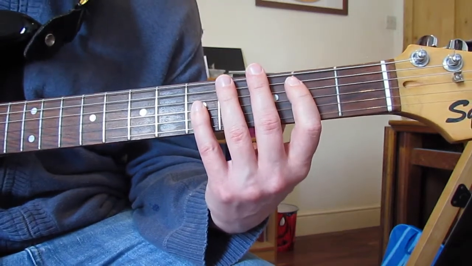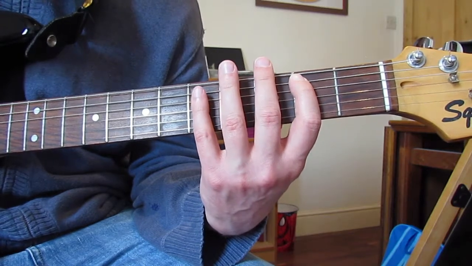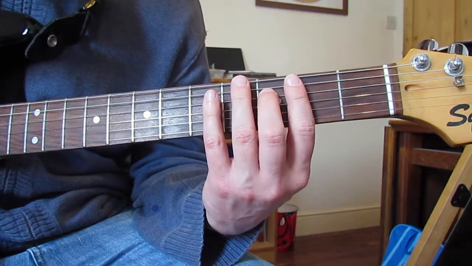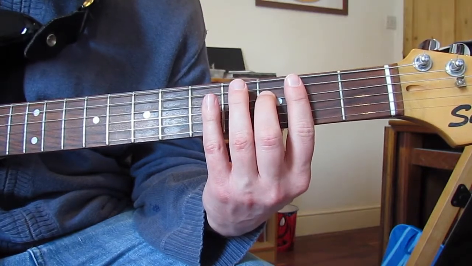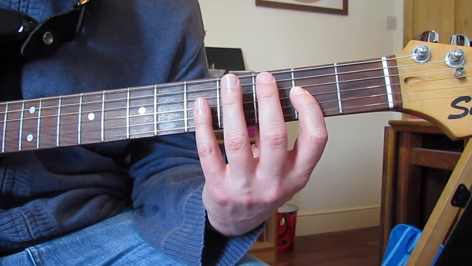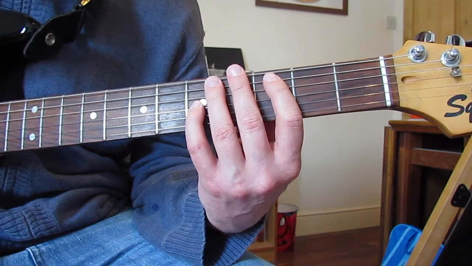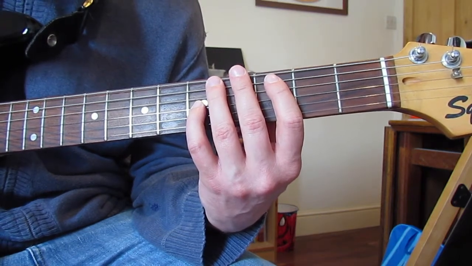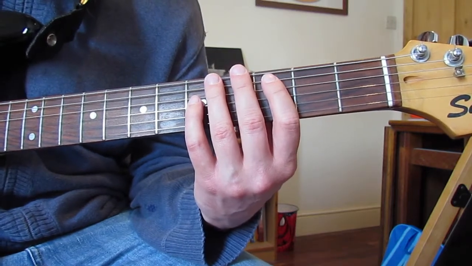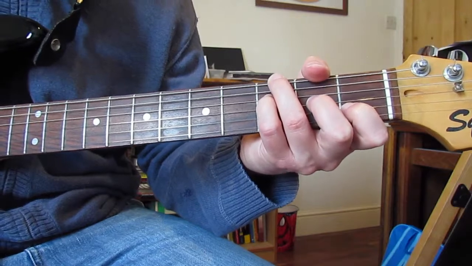So for example, a G11 would have a G, which is the root, a B, which is the major third, the perfect fifth D, then you'd have a flat 7, which is our F note, and then it would have the 9, which is an A note, and then it would also have a C note, which is an 11. It's a relatively common kind of chord, that one, maybe. You see that one every now and again. Really cool kind of sound to it. It's my shape I like for my 11.